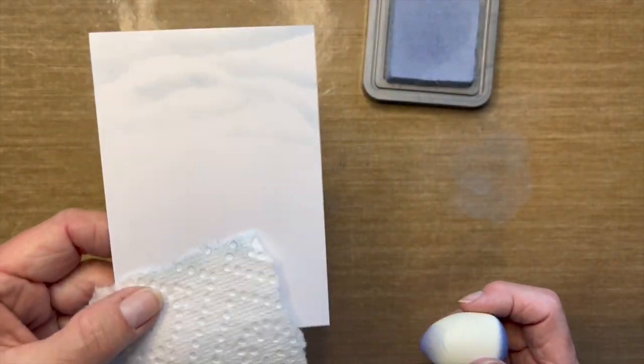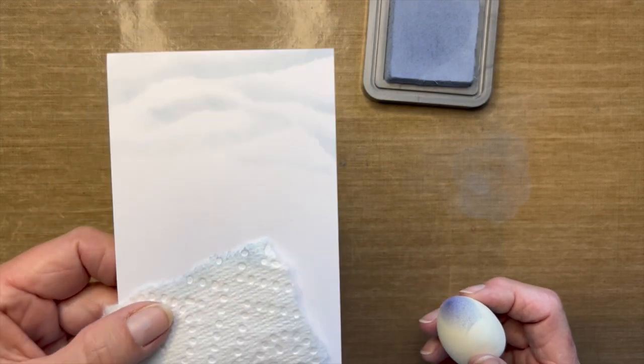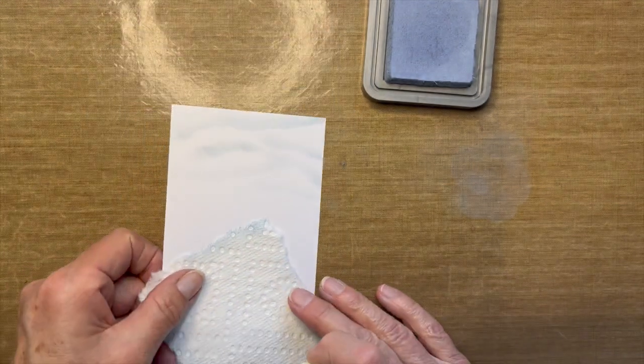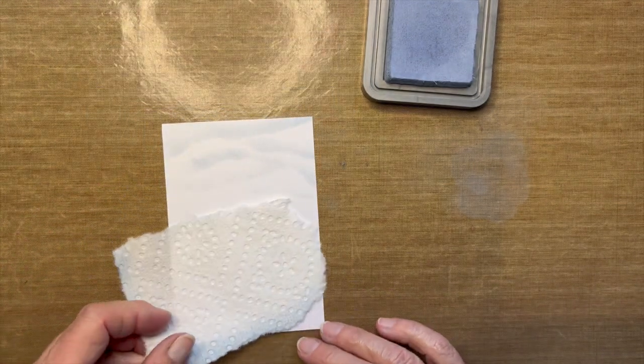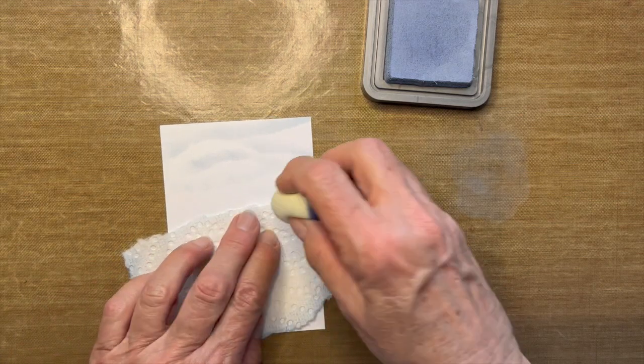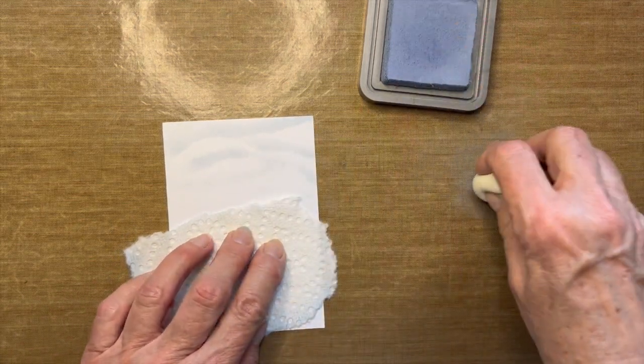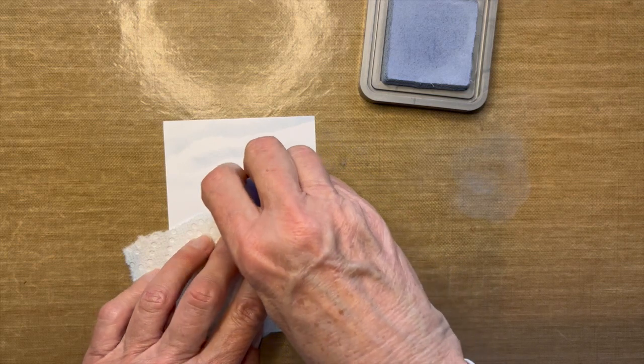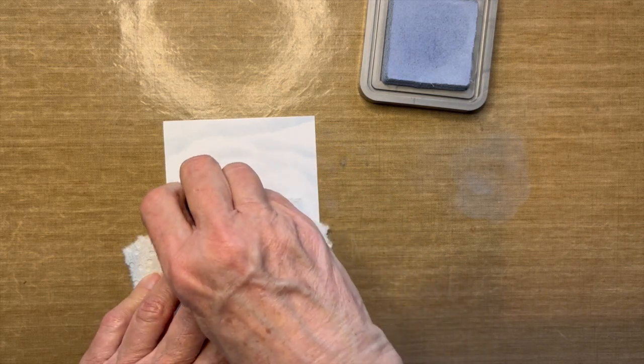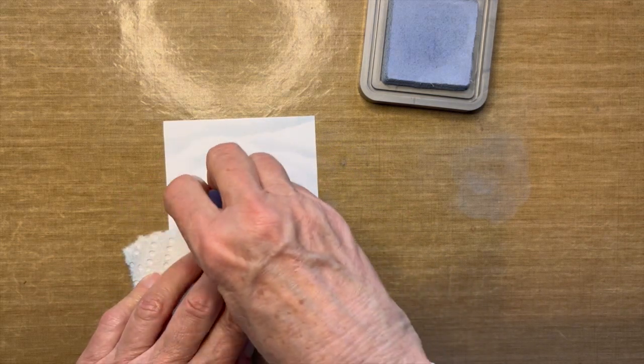Just such a super neat looking background, isn't it? I mean, again, this is my absolute favorite way to create any type of clouds in the sky. And it is so simple to do.